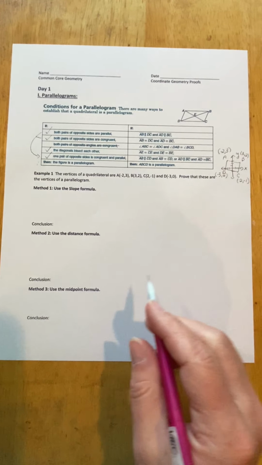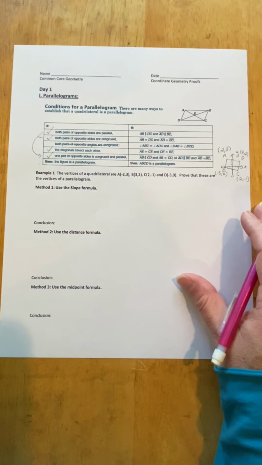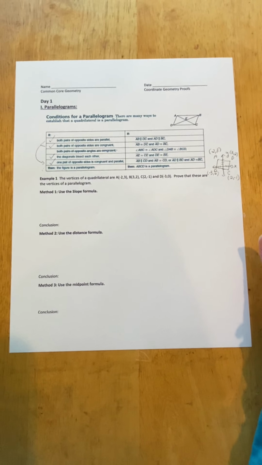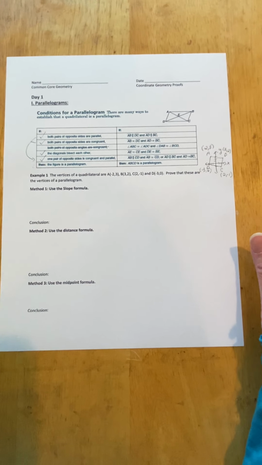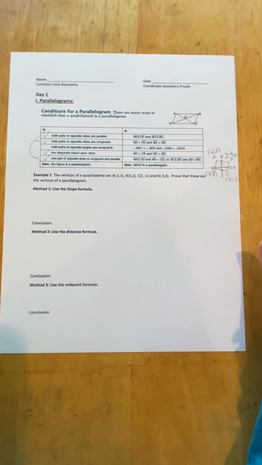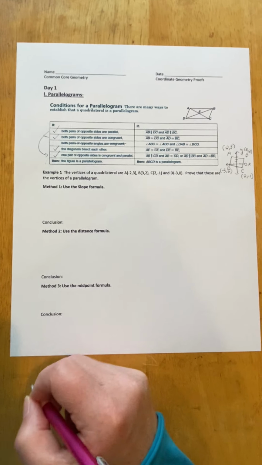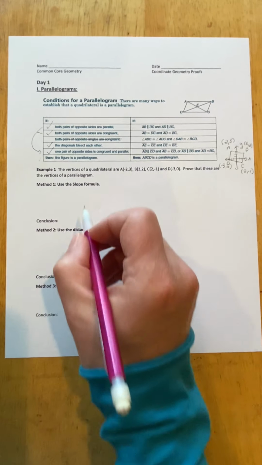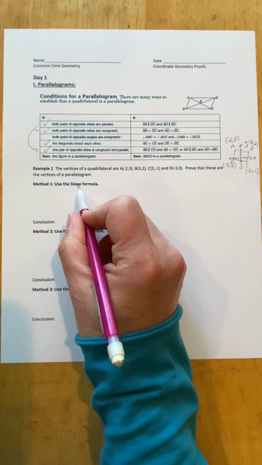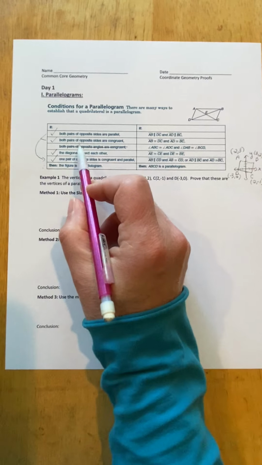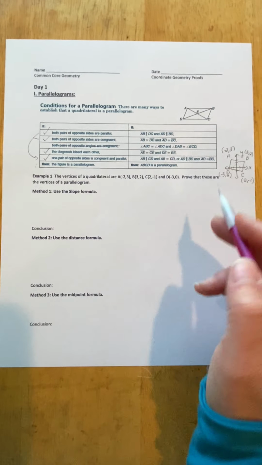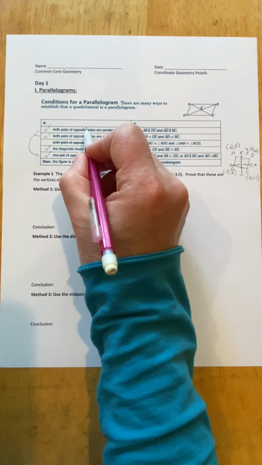So anyway, the first of 3 methods is to prove that you have a parallelogram by using the slope formula. So if you recall from when we were doing this work throughout this module, the slope formula can be used to prove that lines are parallel or that lines are perpendicular. Okay, in this case, we're going to prove parallelism with the slope formula, because if both pairs of opposite sides are parallel, then we would have ourselves a parallelogram. Okay, the opposite sides, that's important to note, right?